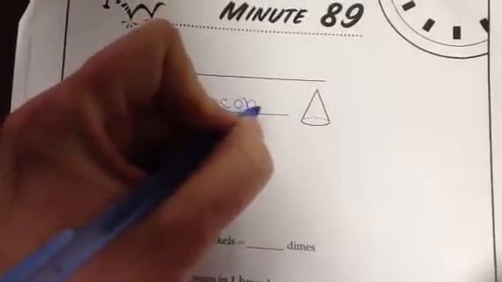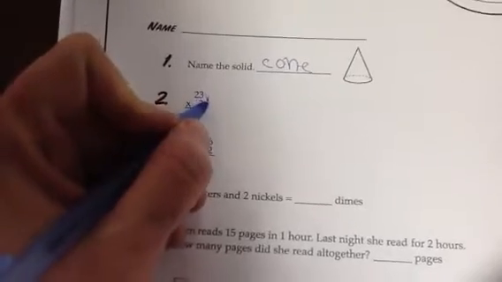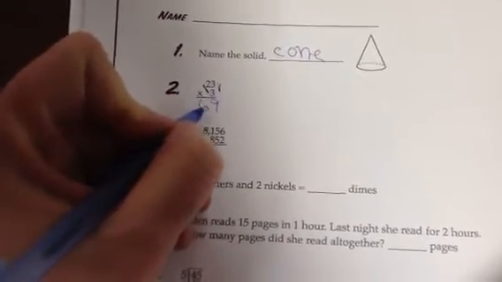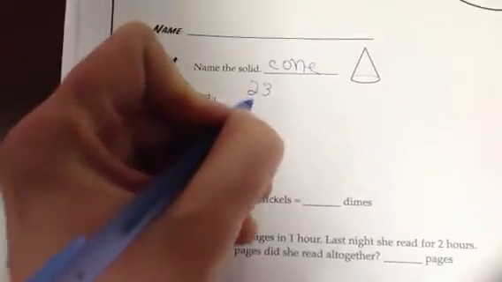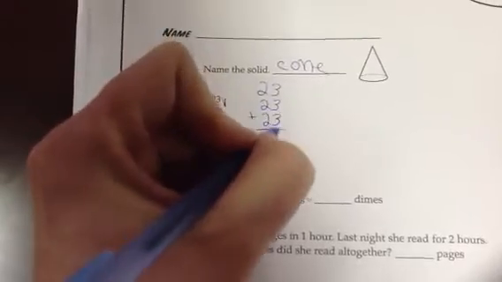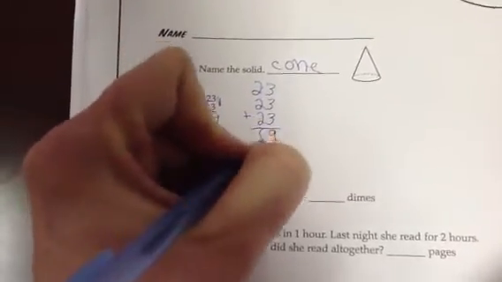Name the solid. This looks like an upside down ice cream cone. 23 times 3. Remember we multiply down first. 3 times 3 is 9. Then we multiply across. 2 times 3 is 6. If you don't know that, you go 23 plus 23 plus 23. 3, 6, 9. 2, 4, 6. Either way, you get 69.